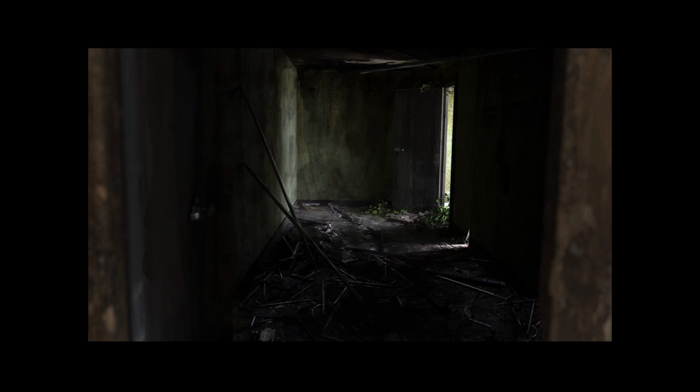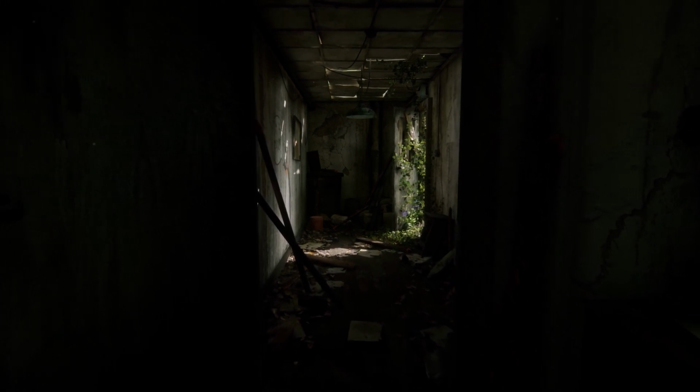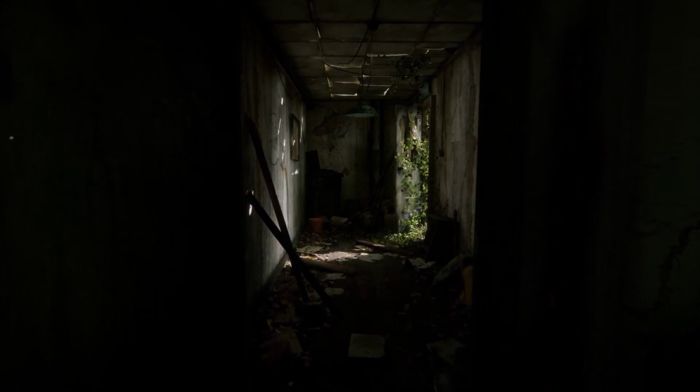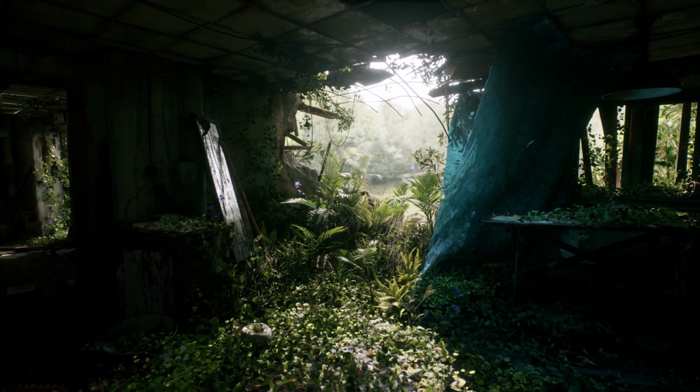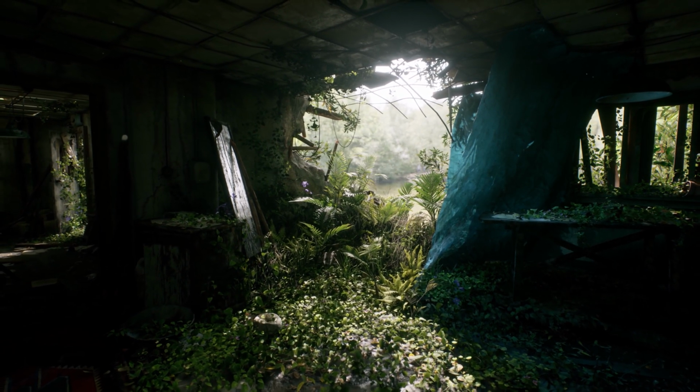Here you can see a few comparison shots between my original concept art and the final shot within Unreal. And as you can see here, I generally kept it quite close to the original concept art, but I still had to make a few small design changes once I started working in Unreal.